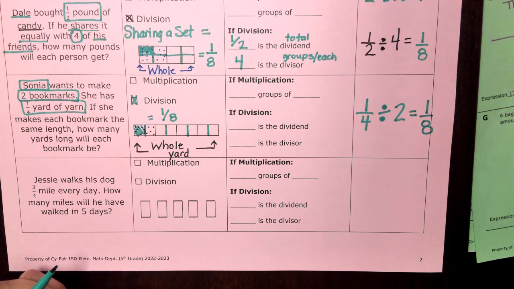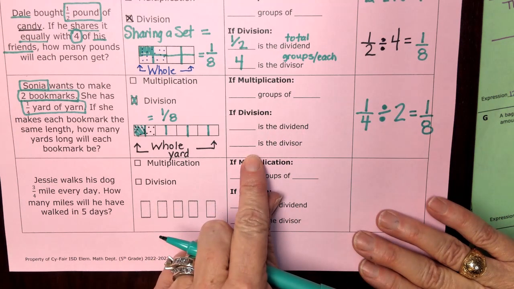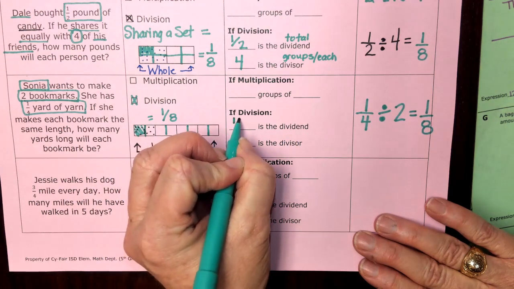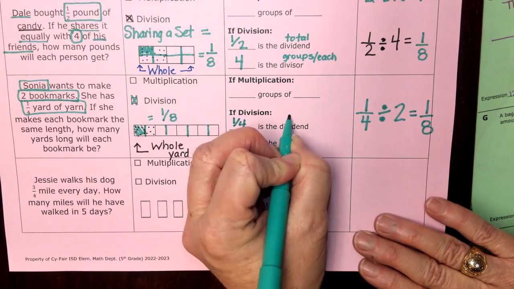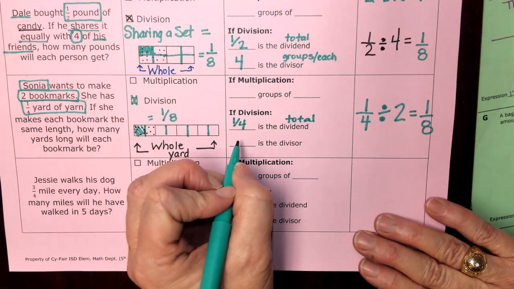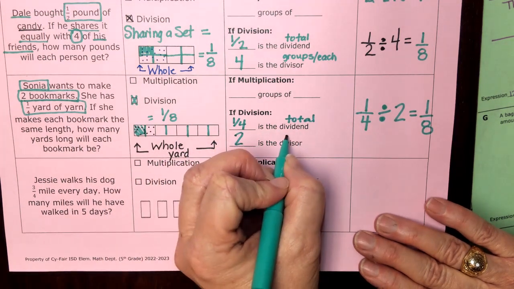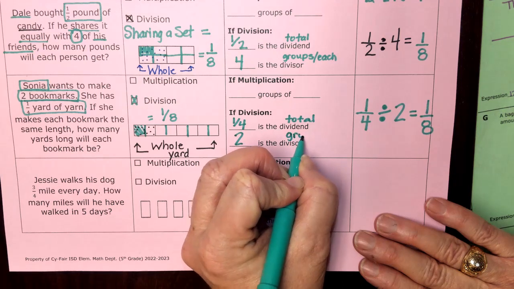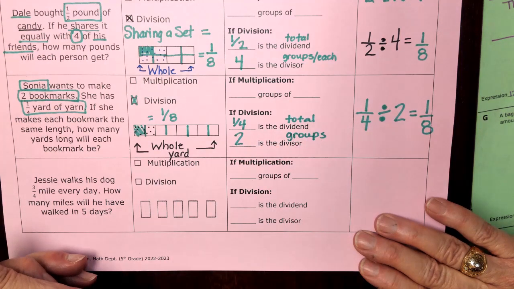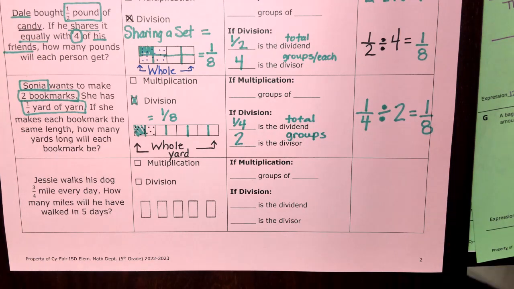When I stop and go back and think about what words I would use, the total amount that I have is 1/4. That is called our dividend. That's our total. And we're dividing it into 2 equal sections, 2 equal groups. That's our divisor. All right, make sure that yours matches up with mine.